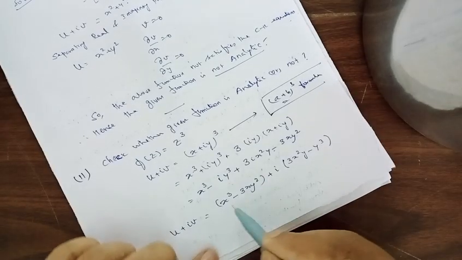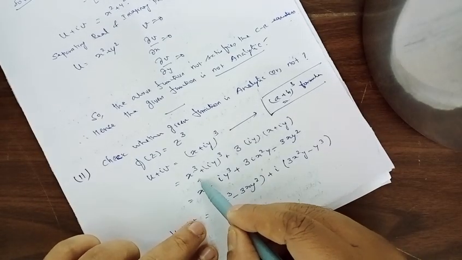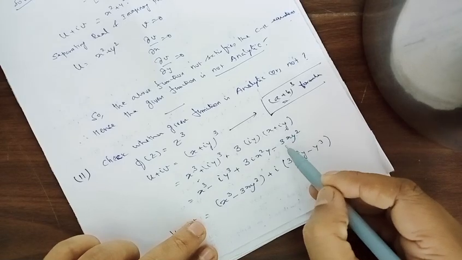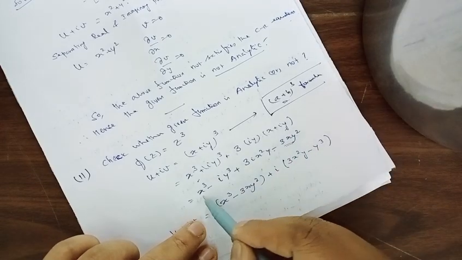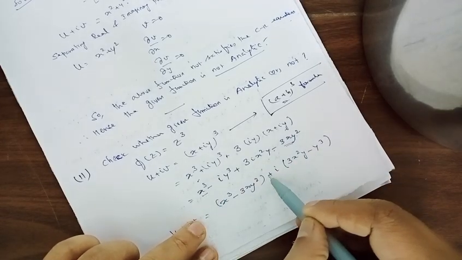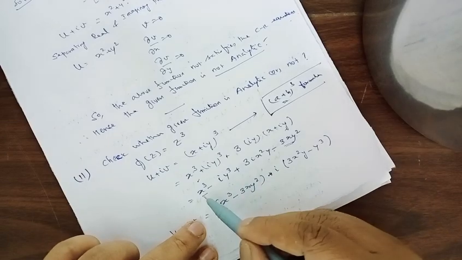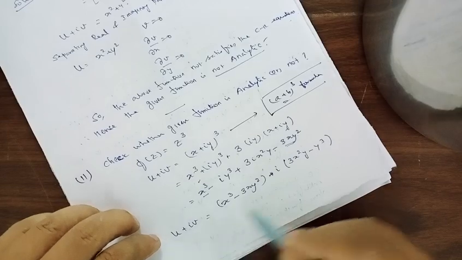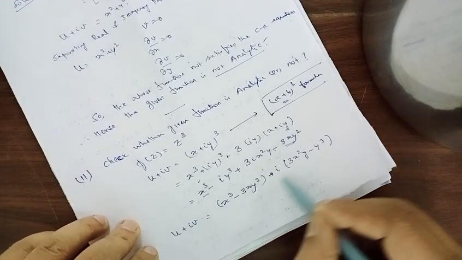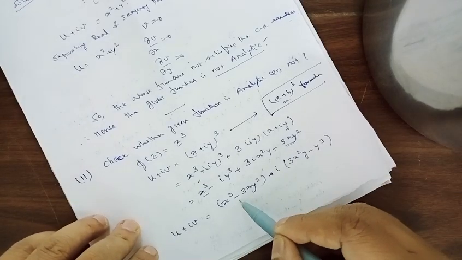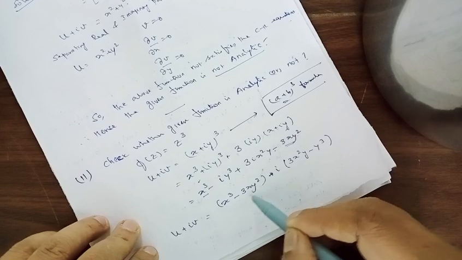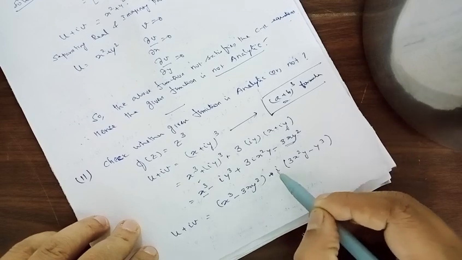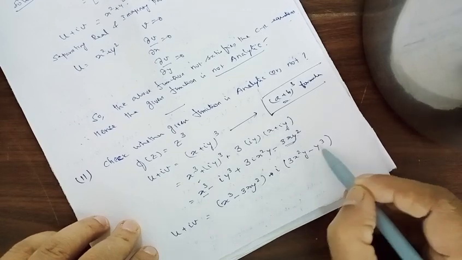So u plus iv is equal to the real part, x cube minus 3xy square. Then the i terms, you separate and you will get 3x square y minus y cube. So u plus iv is equal to x cube minus 3xy square plus i into 3x square y minus y cube.